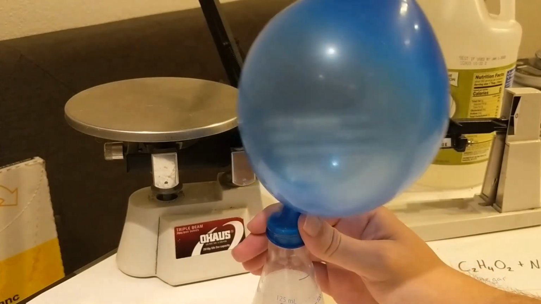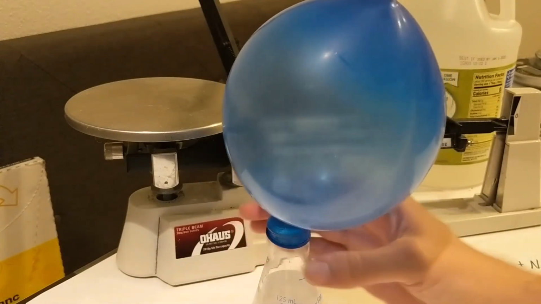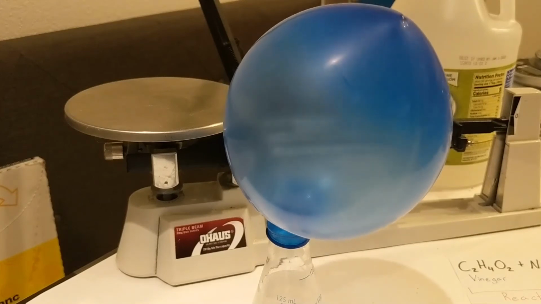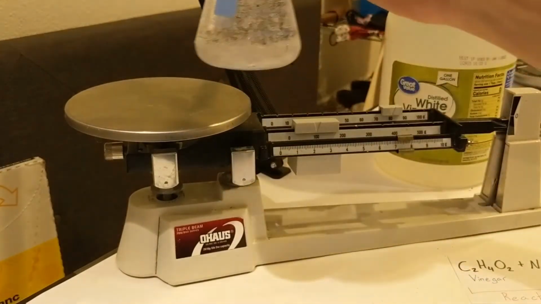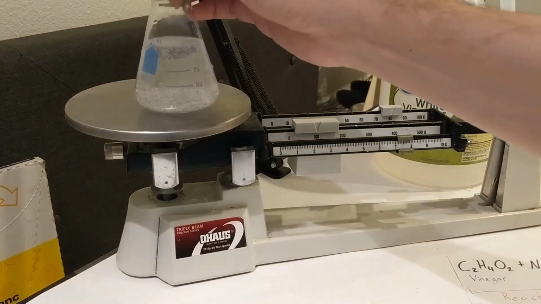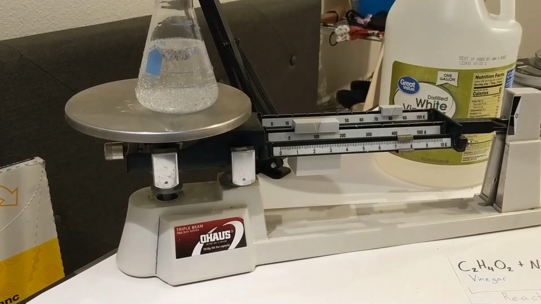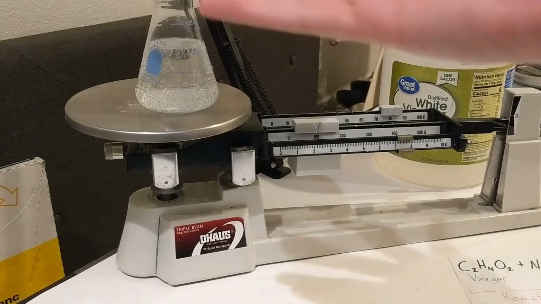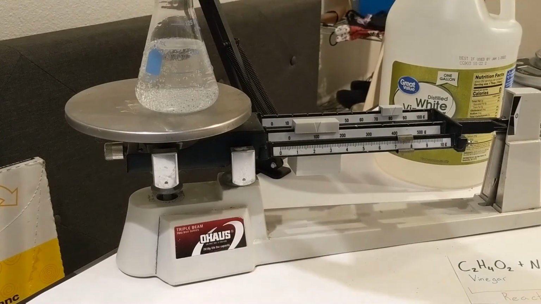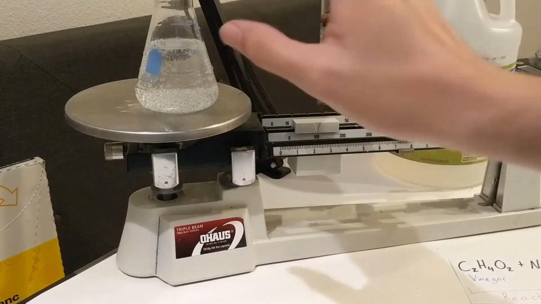Alright, so in the balloon now is all that carbon dioxide that we just made. And you can see we're still making a little bit more carbon dioxide, so maybe we'll leave it sitting there for a little while. But we can start measuring the mass and see how this mass has changed.